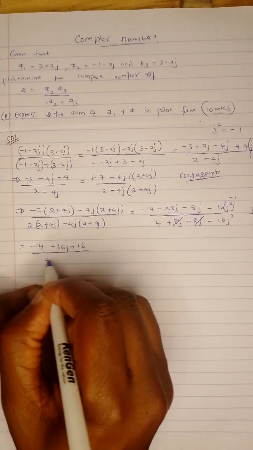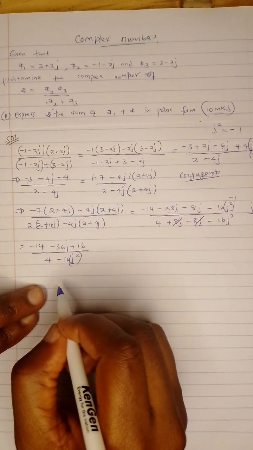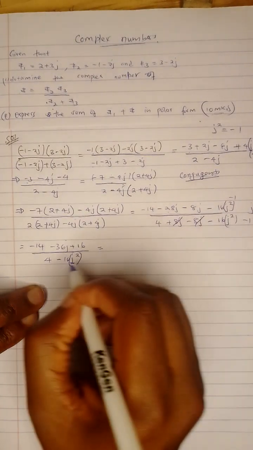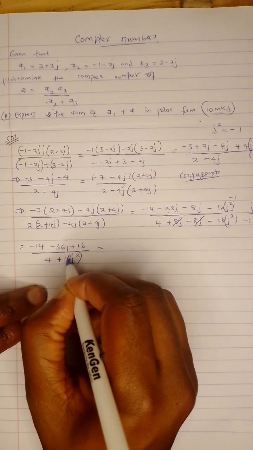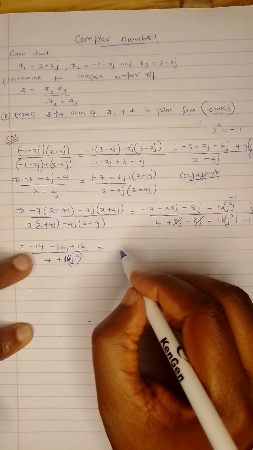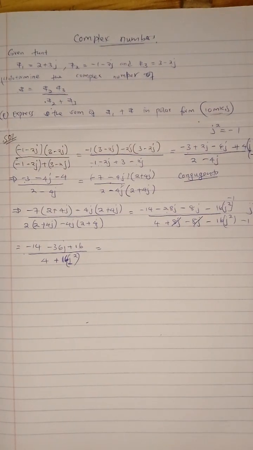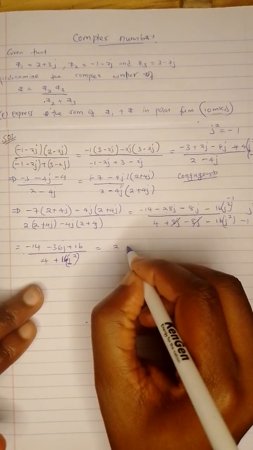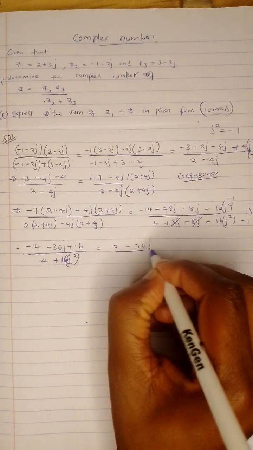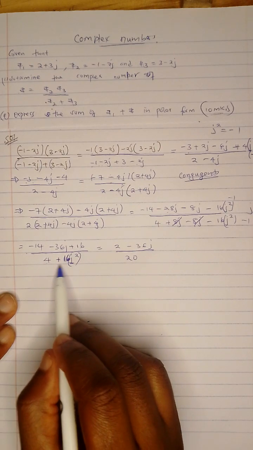So the denominator I will have 4 minus 16j squared. Also here, I'm going to replace it with negative 1. Sorry, we have plus 16 here. So minus 14 plus 16, I have 2 minus 36j over 20, because it's 4 plus 16.